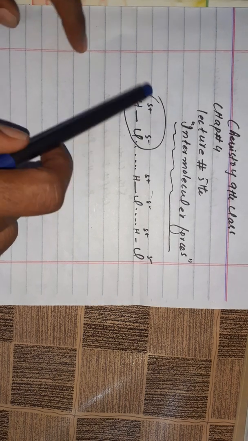By sharing, they both become stable. After sharing, hydrogen loses electron and has a positive charge, and after gaining, chlorine has a negative charge, which is called partial positive and partial negative. Clear?